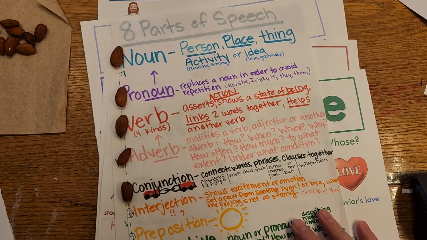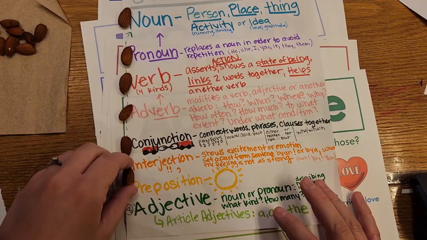I actually love roasted almonds. They are delicious.